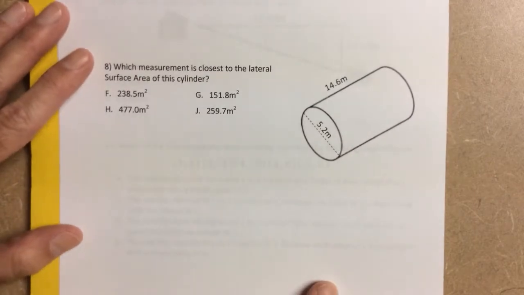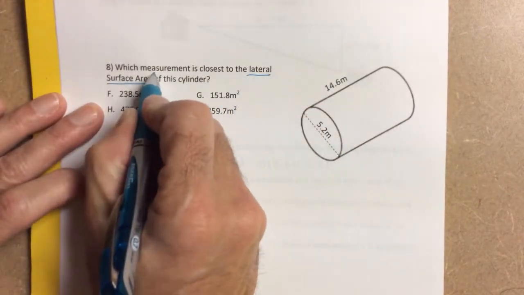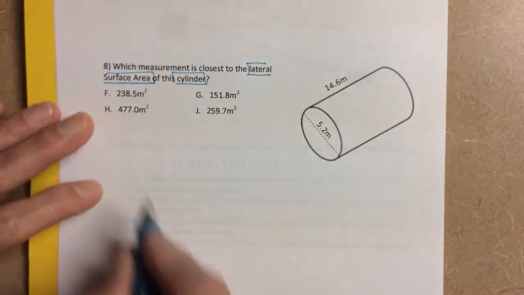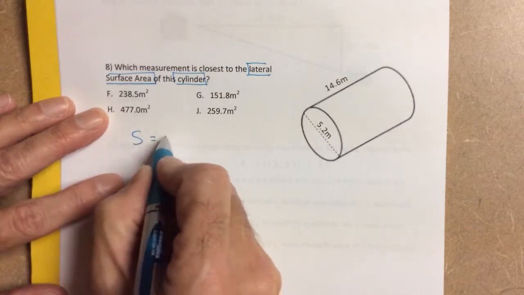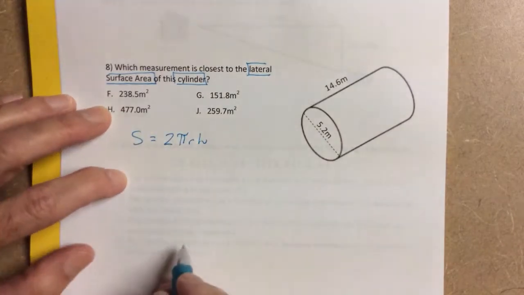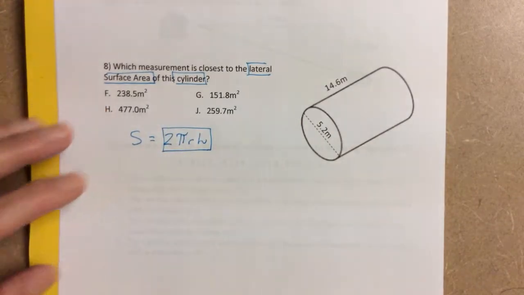Number 8. Number 8 is asking for lateral surface area of a cylinder. And the formula is S equals 2 pi r h. That's for the label or the rectangle that goes around the can.